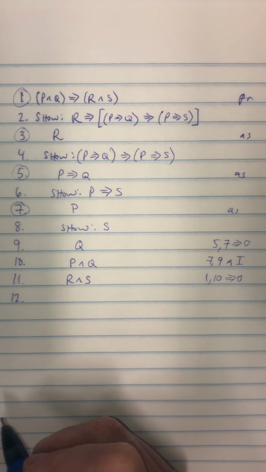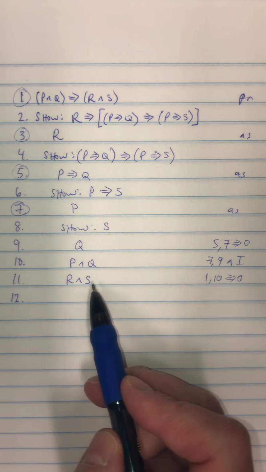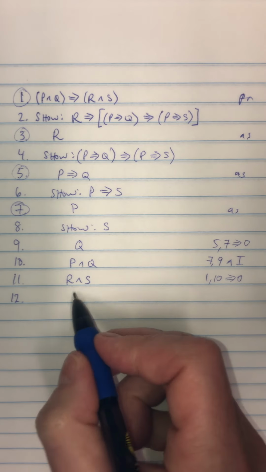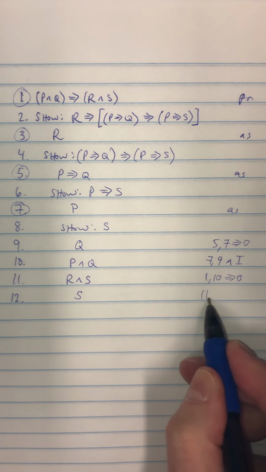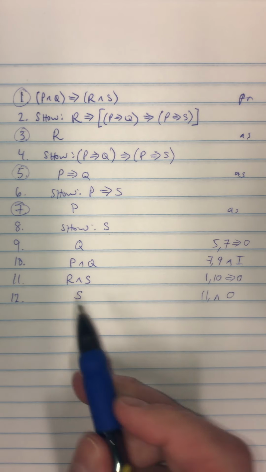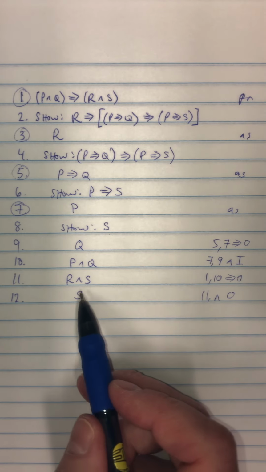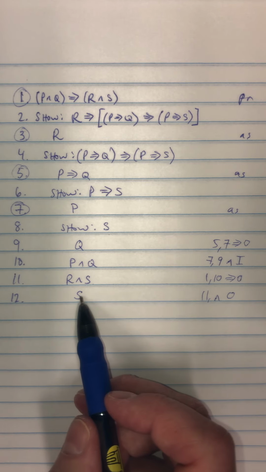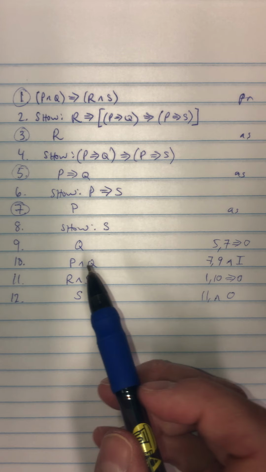So far, so good. We're looking for S, and hey, look, we actually see that we've basically got it here. All we have to do is take it out of the conditional. That is from line 11 by and out, which tells us you can take either half of a conjunction, an and formula. You can get either part. So we'll take S out, which is what we're trying to show, and so our proof is now essentially done.